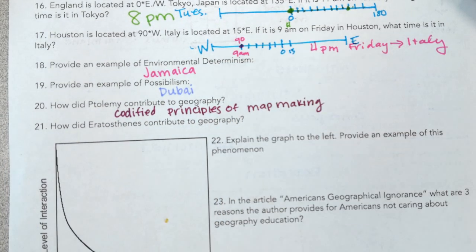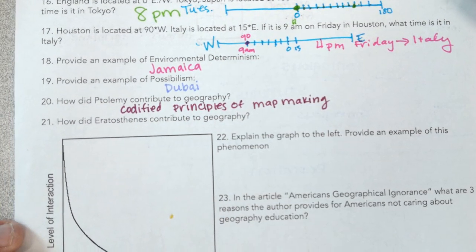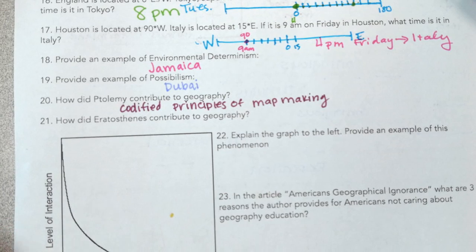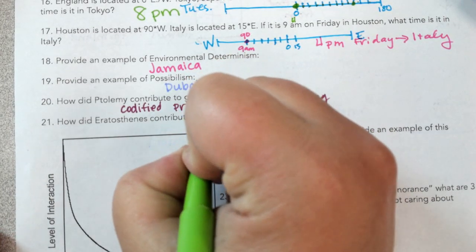All right, how did Eratosthenes contribute to geography? He actually coined the term geography.